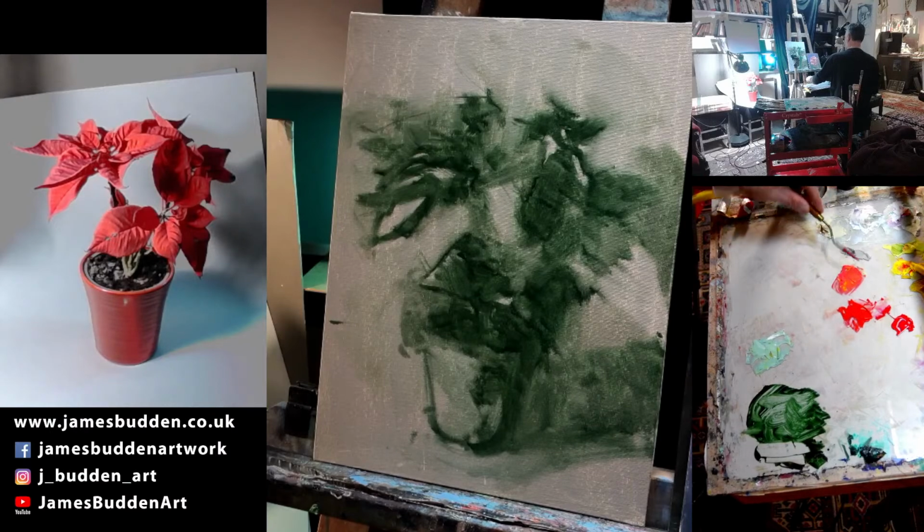Oh, there's the orange turning up. More orange. Oh, that's way too yellow now. Gives you an idea of just putting lumps of cadmium yellow into that, and it's barely shifting it hue-wise.